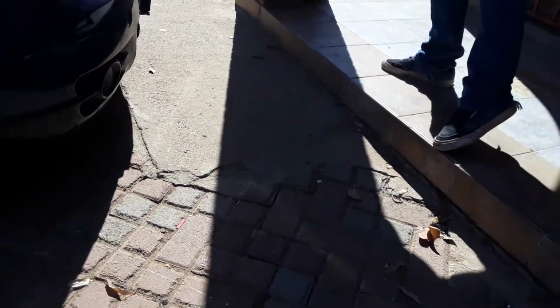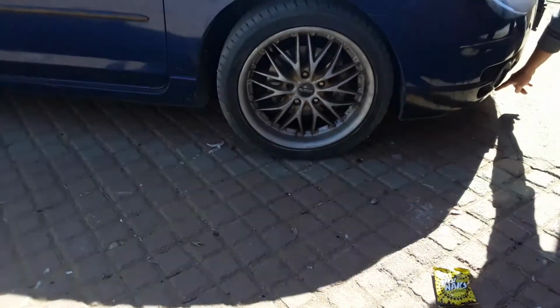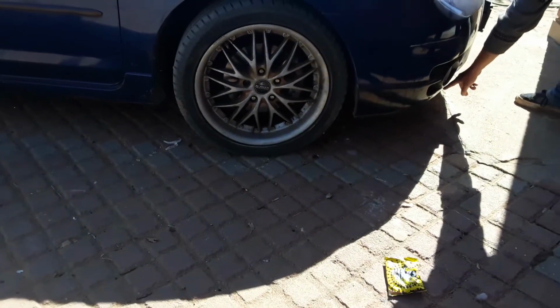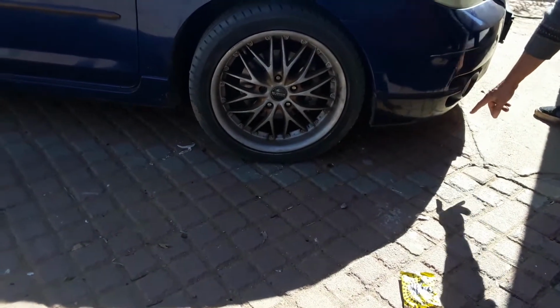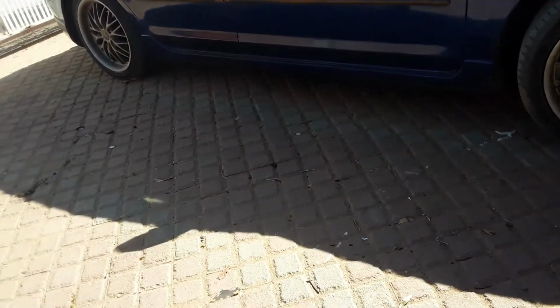You should be able to see that with the pillar, and you should be able to see that with the car. Light coming from this side. Here's where the shadow starts. There is the darkest tone, the darkest colour. As it moves out, it gets lighter. You should be able to see that.